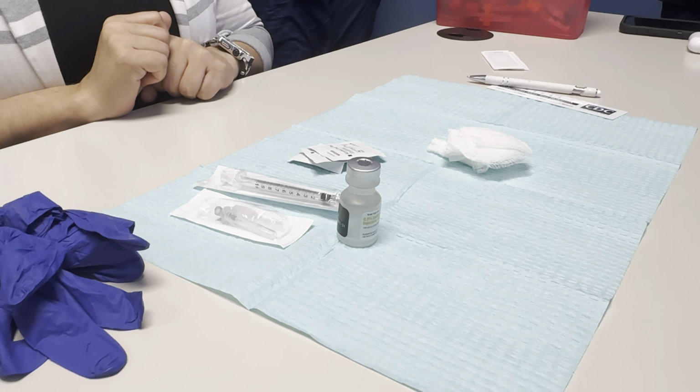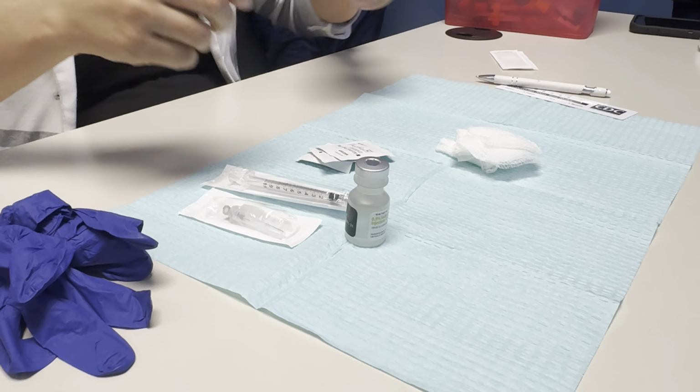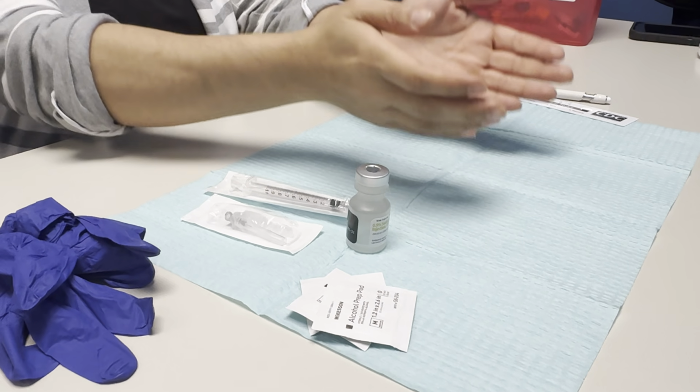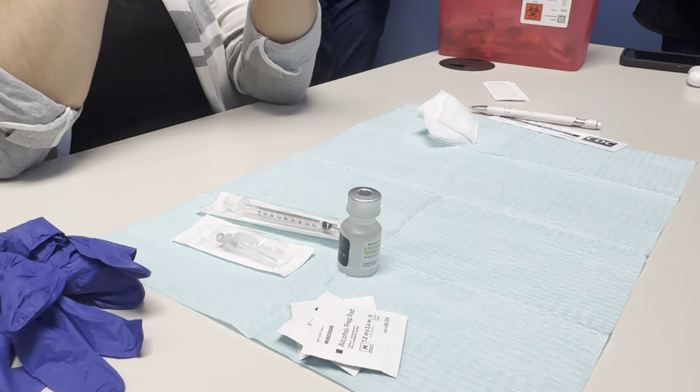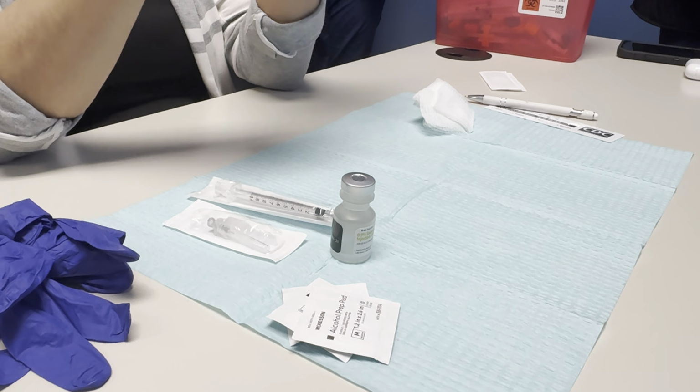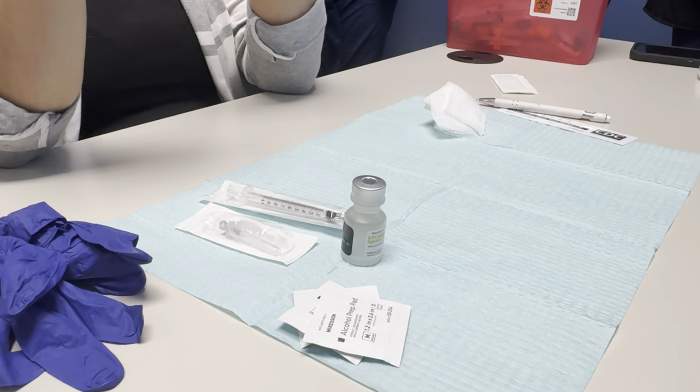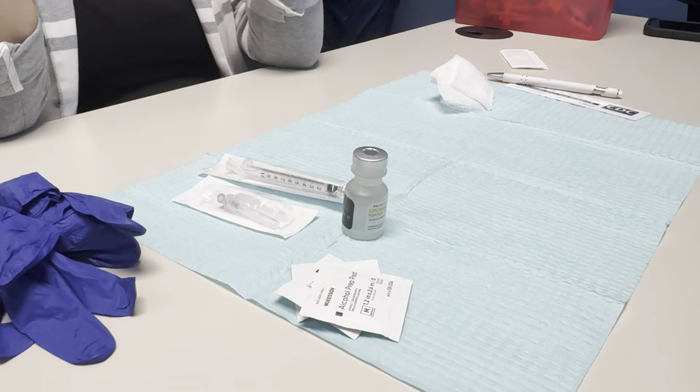Okay. All right, let's get started. She's going to come and we'll do it. Okay, go ahead and get started. First thing, remember, you're going to go through the patient rights. Every single time we do the patient rights. So this is the right patient, this is the right medication, this is the right date we're doing, and so on. All of the rights are done.